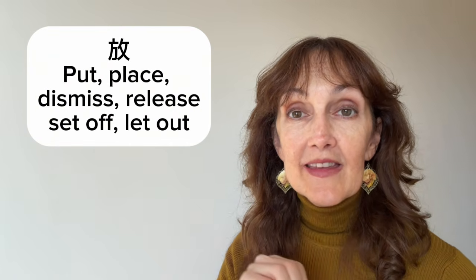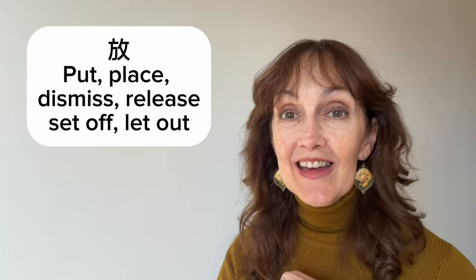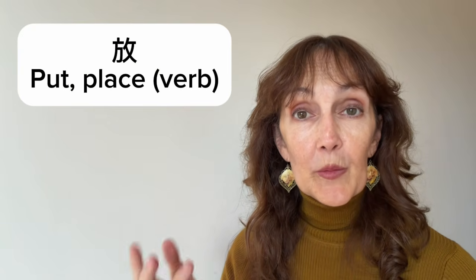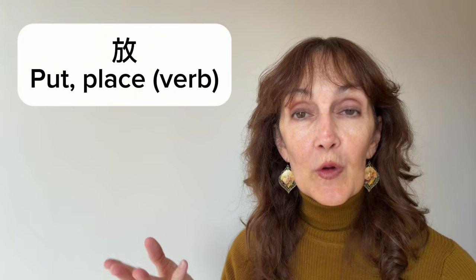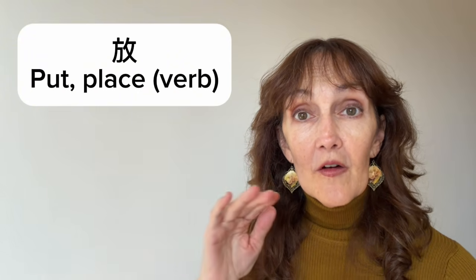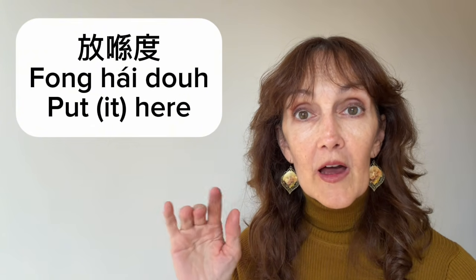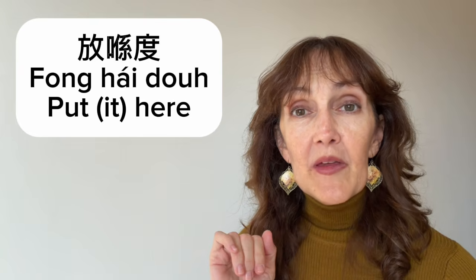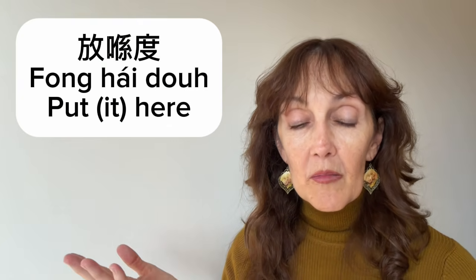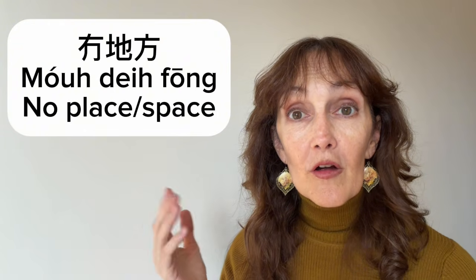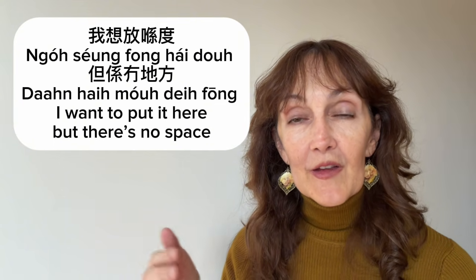Now we're going to move on to the third midtone, and this one has some fun character combinations in it. The first one here, all by itself, means to put or place. So if you're going to put something here, right? Fong hai dou, Fong hai dou. But maybe there's no space there. So you're like, Fong hai dou, and you're like, mo地方. 我想放喺度，但冇地方. So you can hear the difference in the Fong and the Fong.